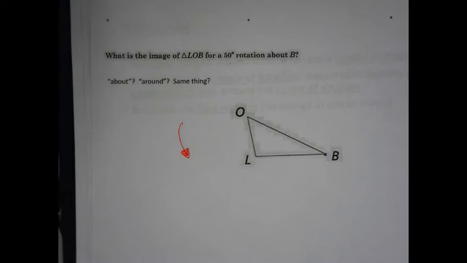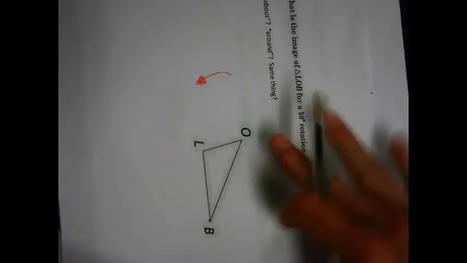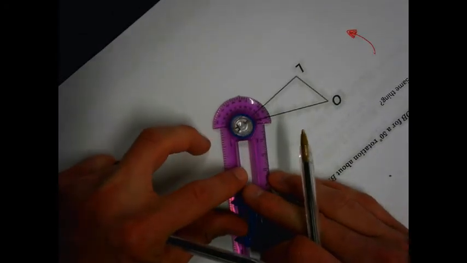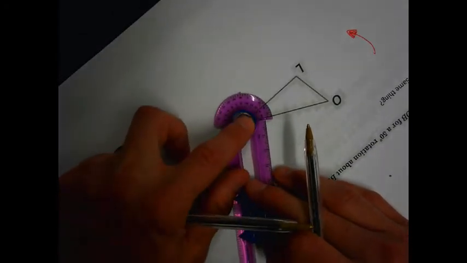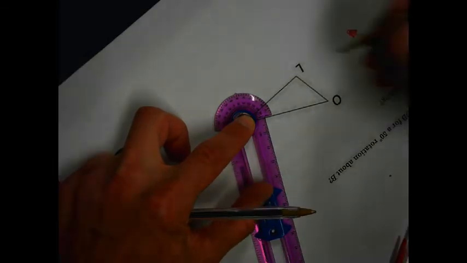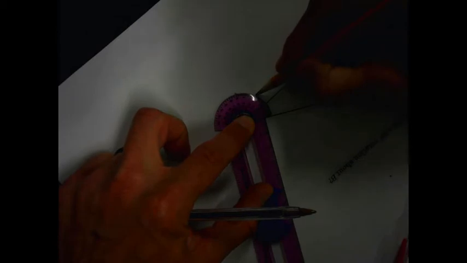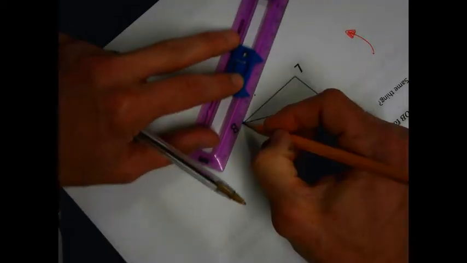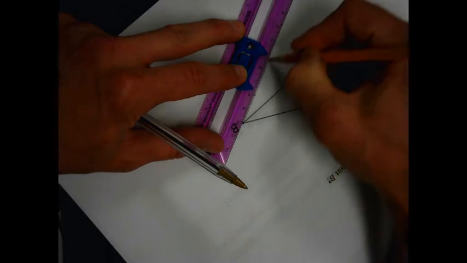So how can we measure 50 degrees about B, especially if we're going to go counterclockwise? Well, let's use the given segments. We don't need to make the original line segments. All I have to do is turn my paper. If I just turn my paper, B is my center of rotation, and I'm going to measure 50 degrees. Well, 50 degrees is right here, because I read my protractor. I make my ray, right there.